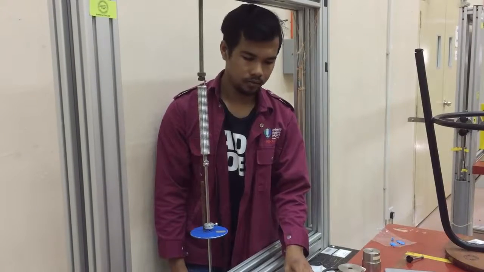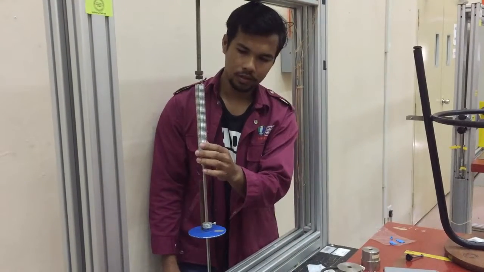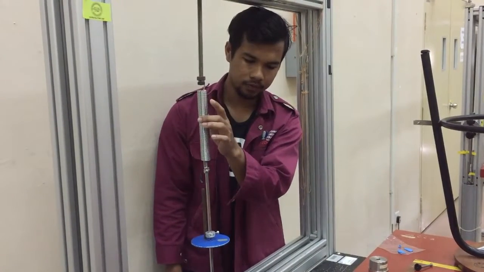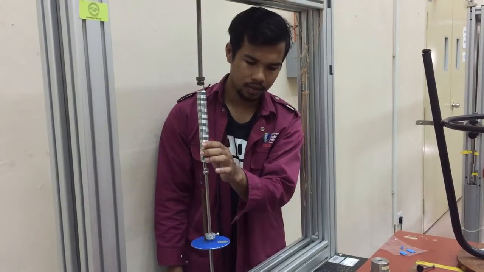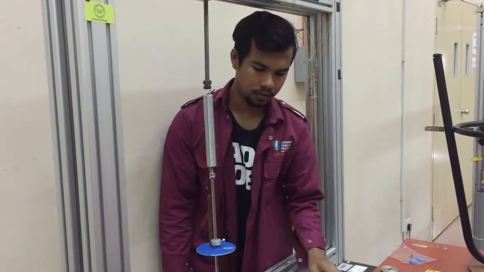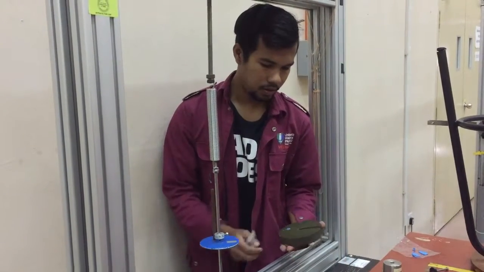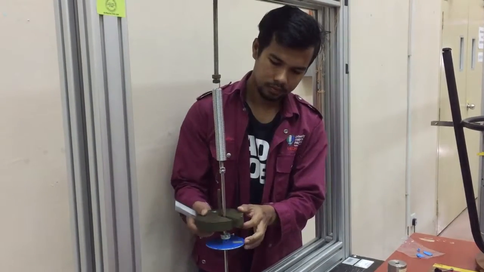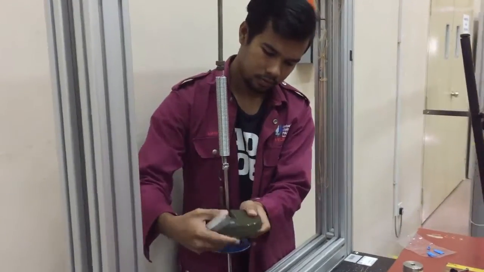For part A, we use the original length of the spring and then set it up with the 30 Newton load like this.